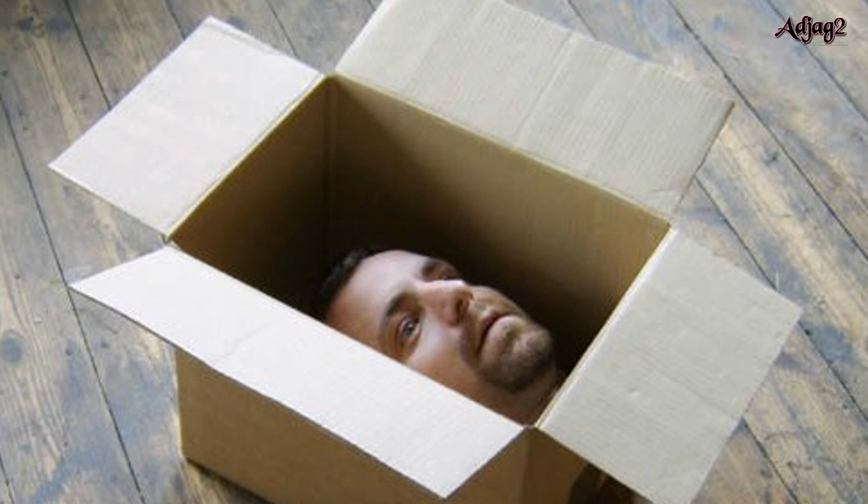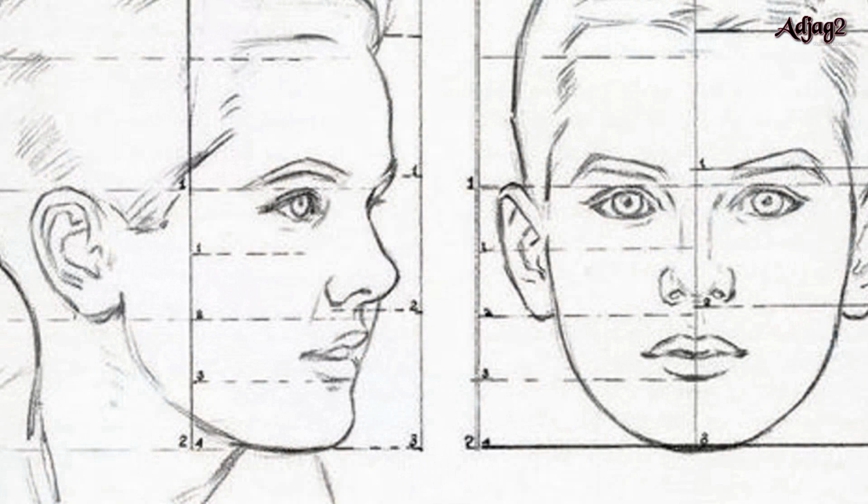In order to draw the head in perspective, there's a technique we call boxing in, where we take a form, in this case a head, and put it into a box. Not literally, of course. I mean this kind of box. If we create our head and place it in a box, it helps the mind see the head as a 3D form.